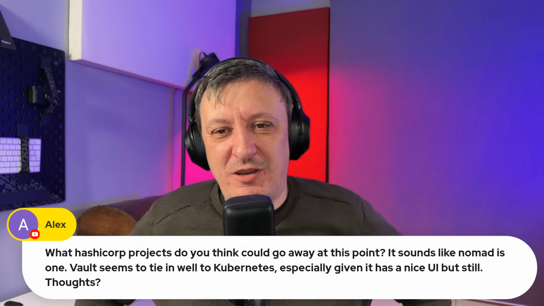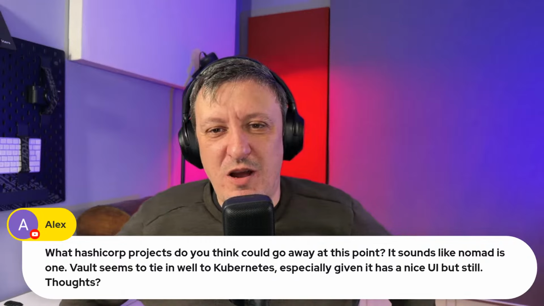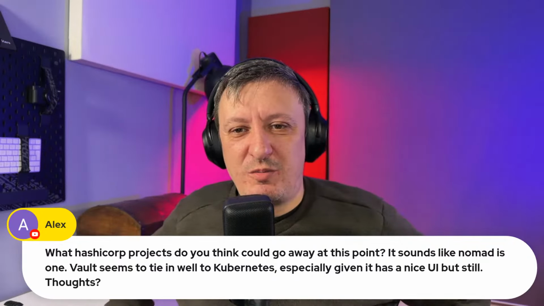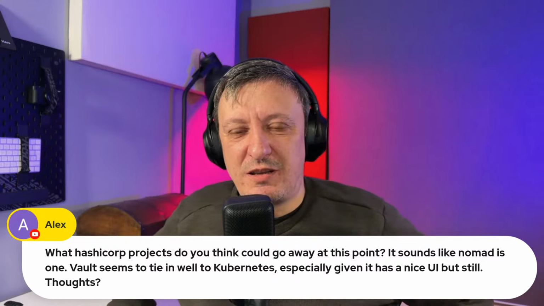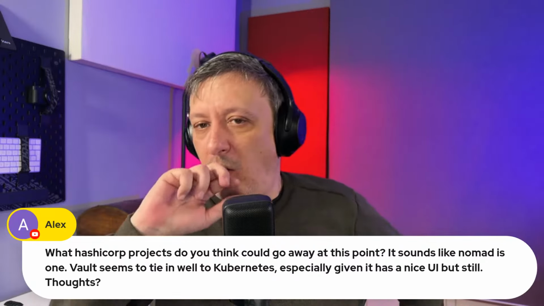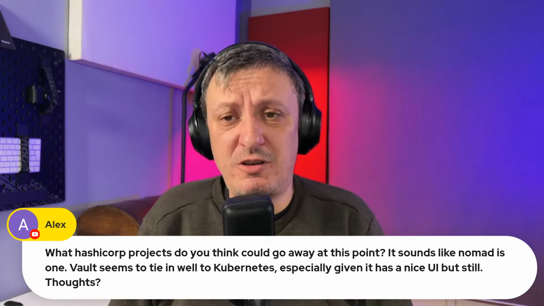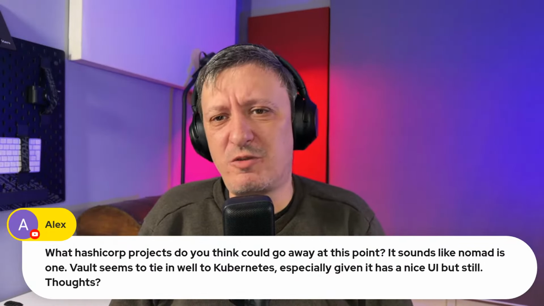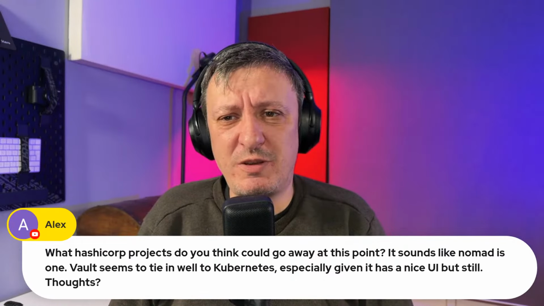Okay, Alex, what HashiCorp projects do you think could go away at this point? Sounds like Nomad is one. Vault seems to tie in well to Kubernetes, especially given it has a nice UI, but still, thoughts? Vault is effectively the de facto standard in the industry, in Kubernetes and out of Kubernetes, for secrets management.